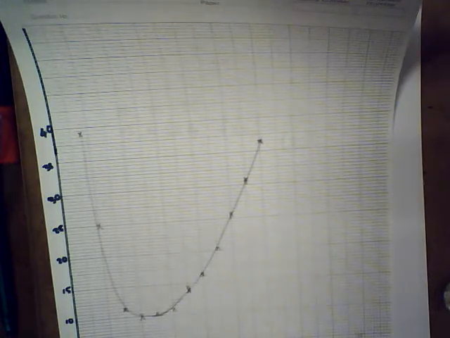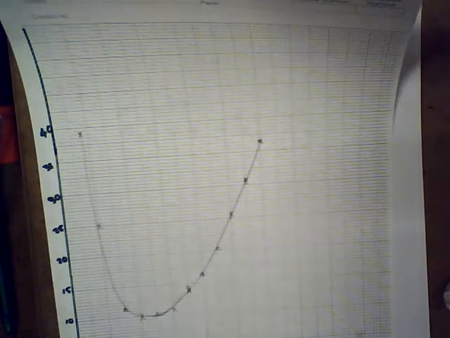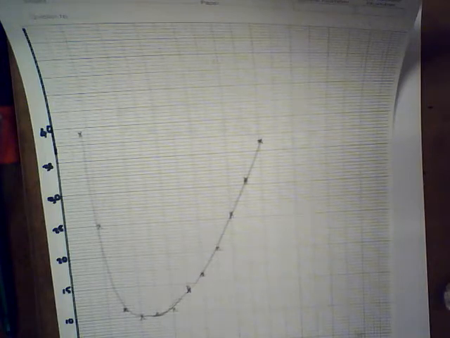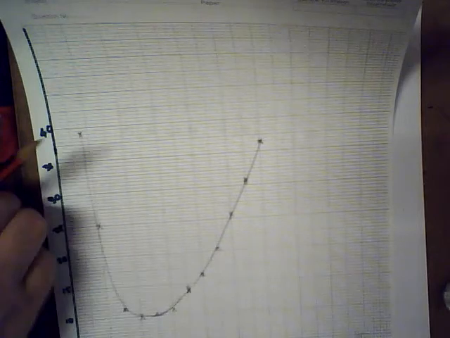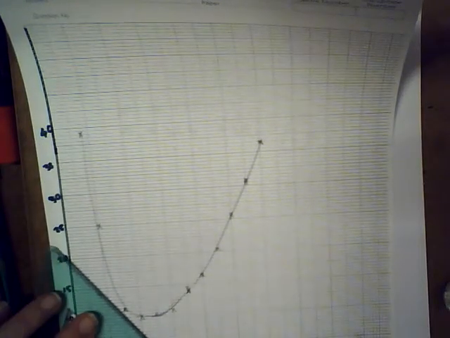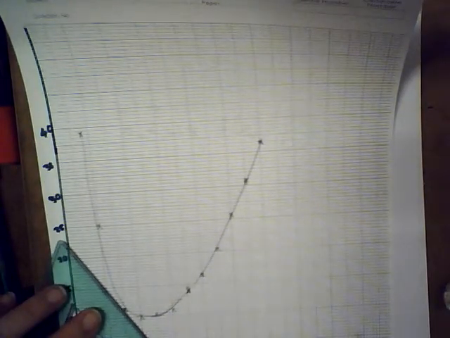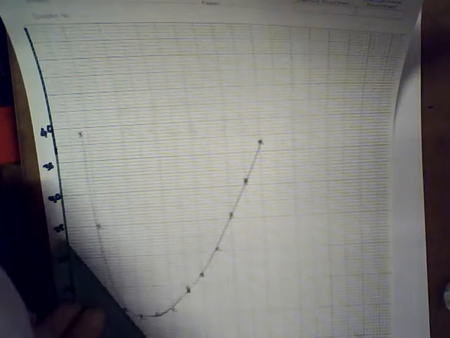Then question C says draw a tangent to the graph at x equals 1.5. So there at 1.5, at this point we have to draw a tangent. A tangent is a line that will touch the curve at only one place.